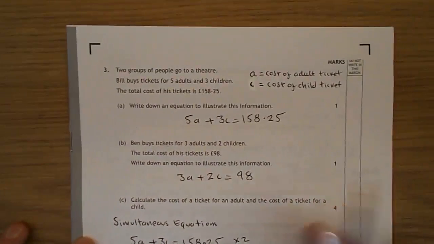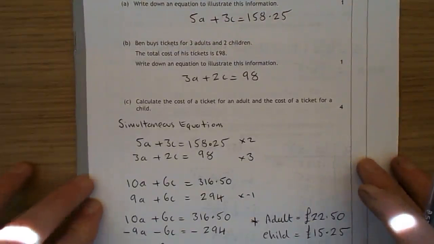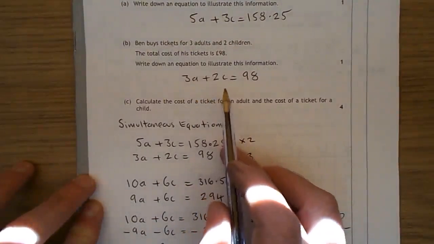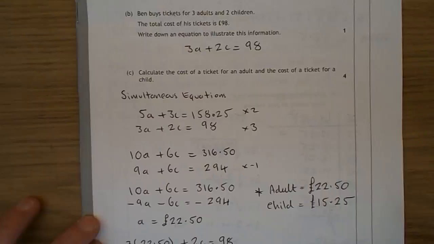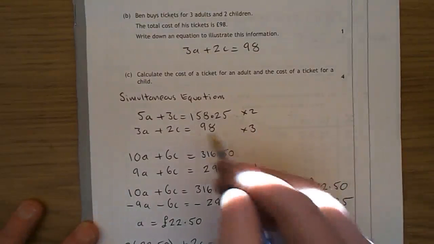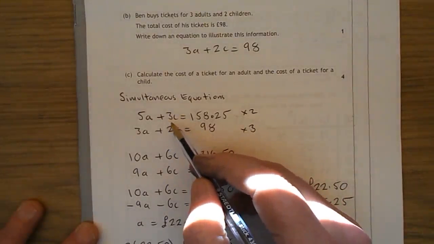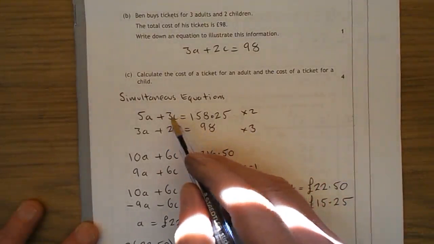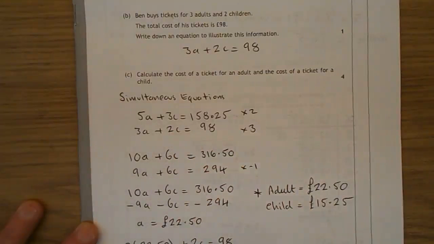So we now have 2 equations there. And calculate the cost of a ticket for an adult and the cost of a ticket for a child. Basically we want to get A and C, and this is all about simultaneous equations. So I've rewritten them there for you. My method is just to get the C's to be the same number first of all. So I'm going to double this to make that 6, and I'm going to treble this to make that 6.